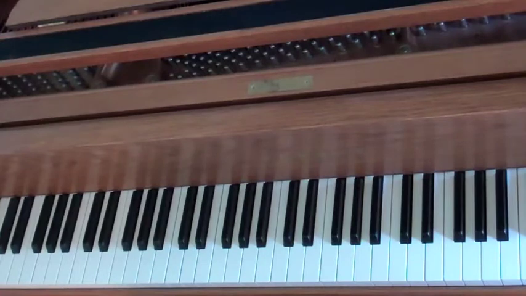Intervals are described as the distance between two notes. They come in various qualities and sizes. The smallest interval that can be played on a standard piano like this is the half step. A half step is any two adjacent notes on the keyboard.